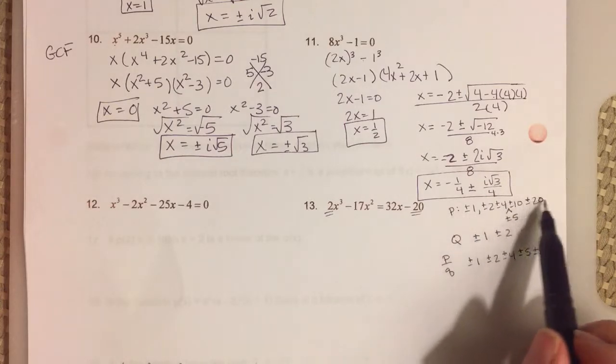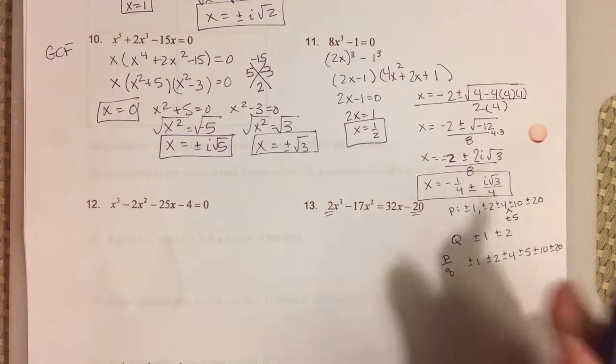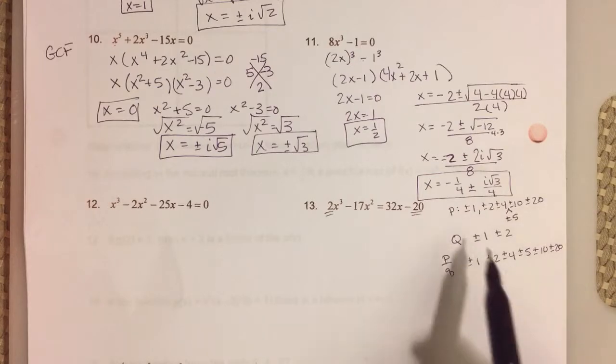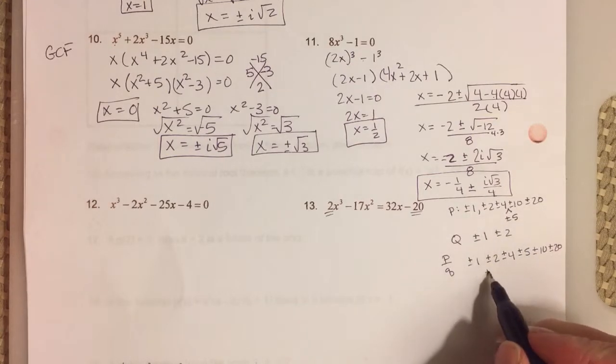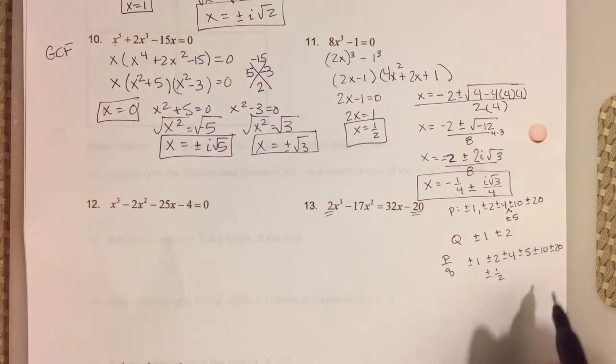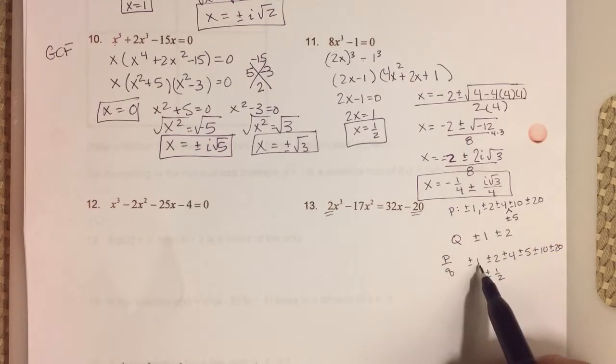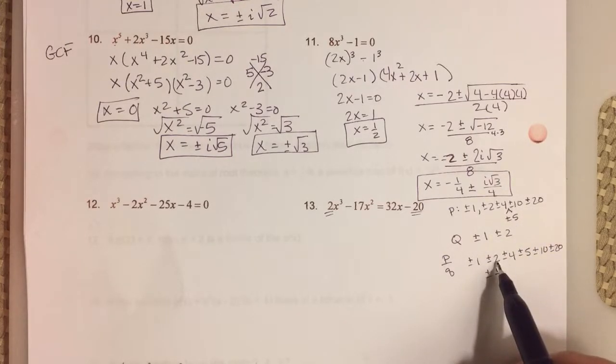Then when I take each of these terms divided by 2, it only adds a couple new possible roots. So for example, 1 divided by 2 would give me also plus or minus 1/2. 2 divided by 2 is my 1. 4 divided by 2 is already here, it's 2.